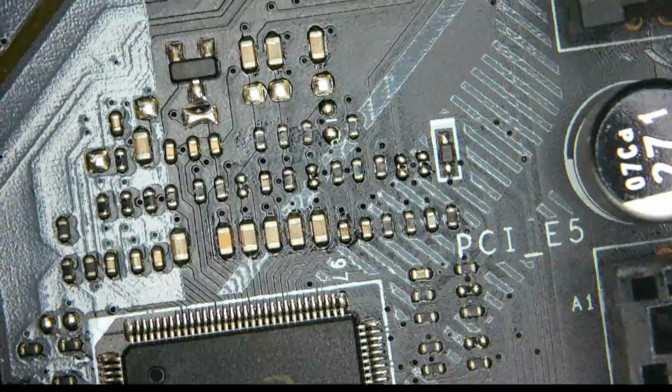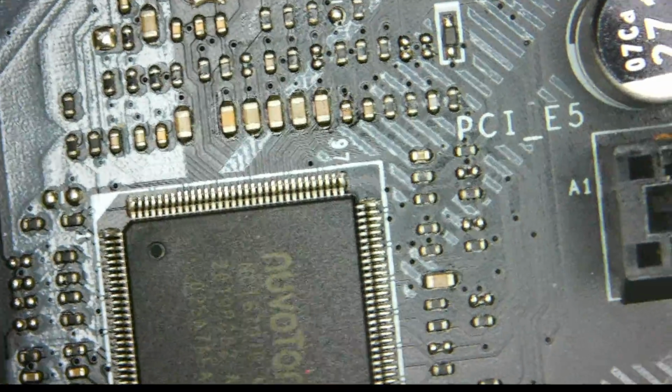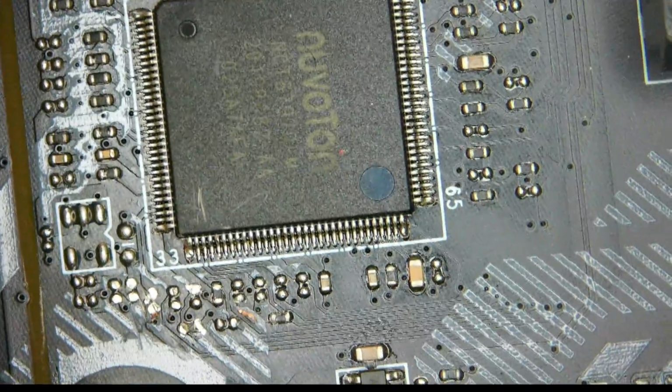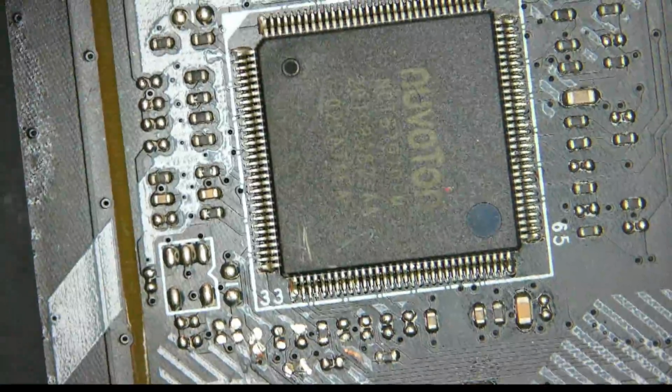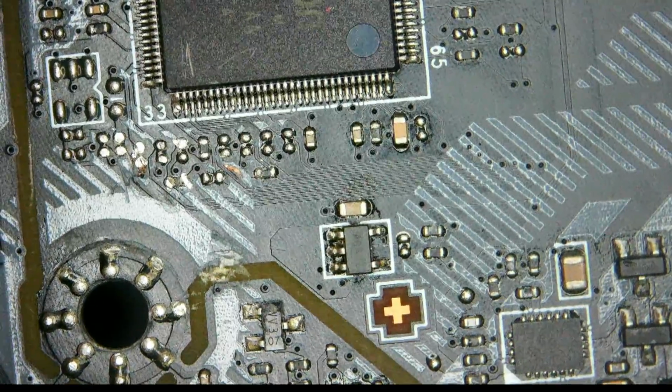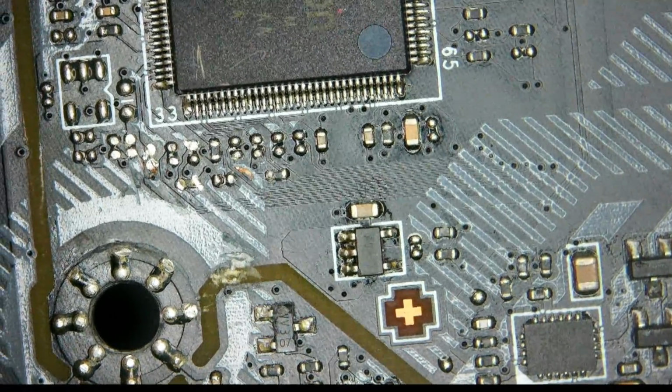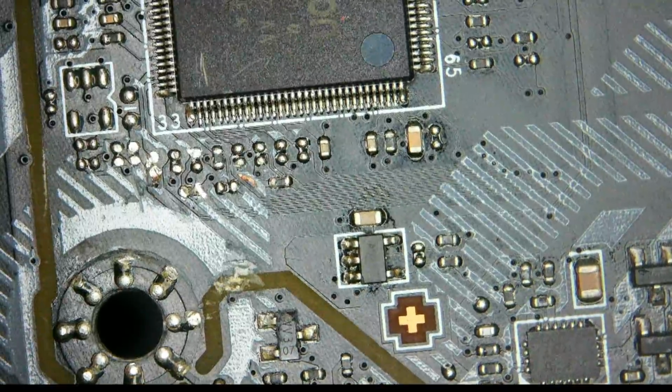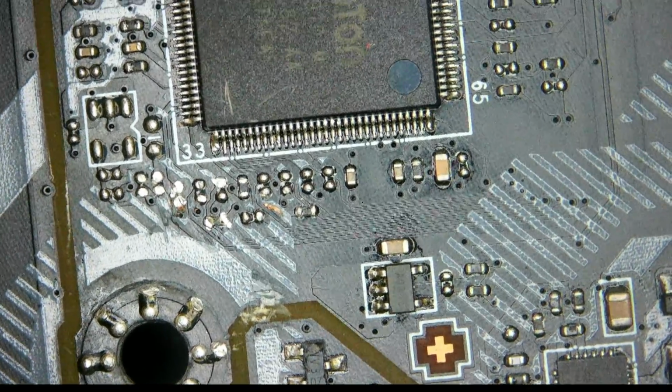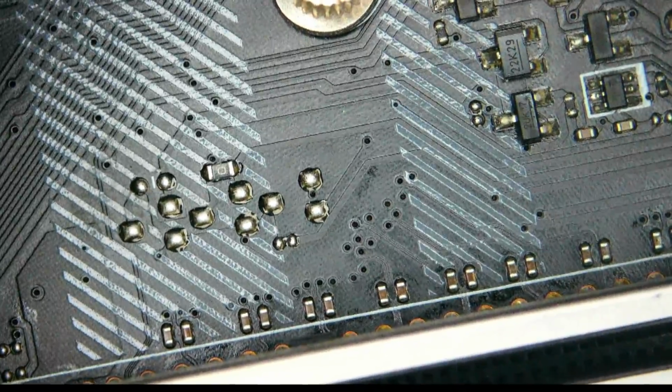Let's go to the SIO and look around that area. And now we get close to the SIO. Oh, yeah. There is quite some damage. Okay, let's get this into a better shot.